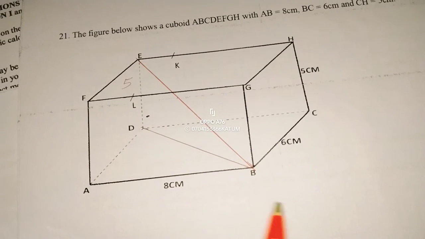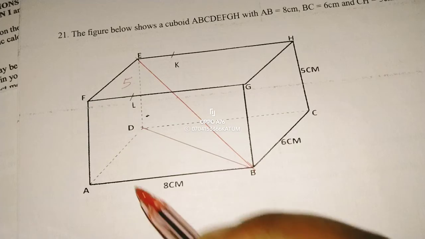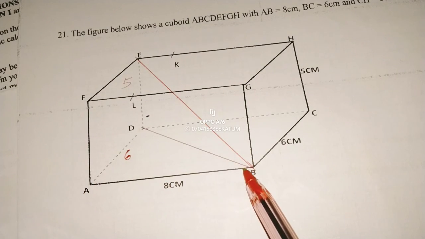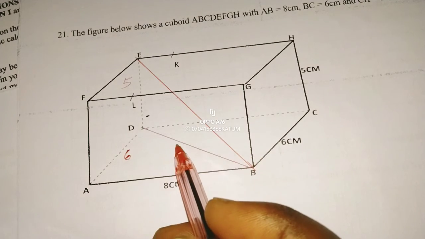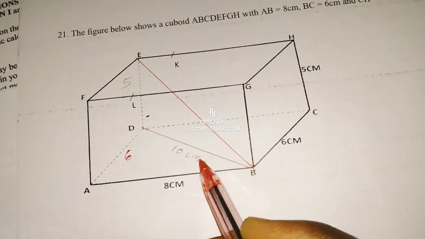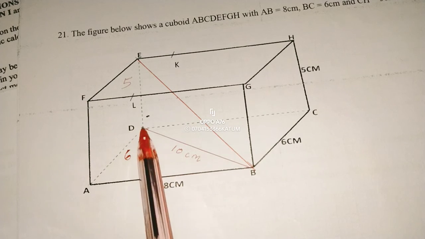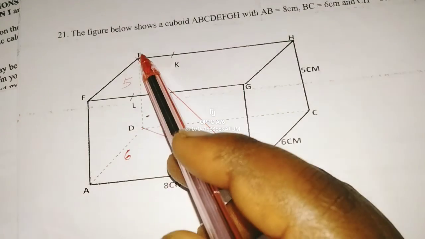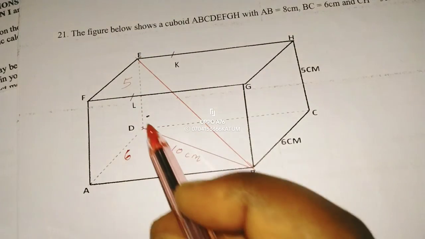So we can get the length at the base because we have 6 here and we have 8 here. According to Pythagoras' theorem, the length is going to be 10 centimeters. So length DB is 10 centimeters and DE is 5 centimeters.